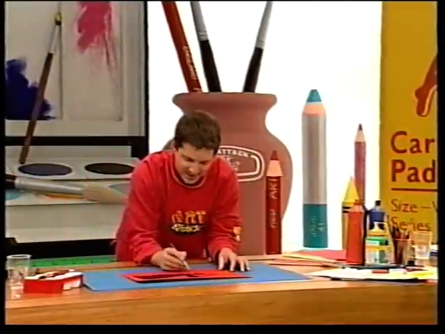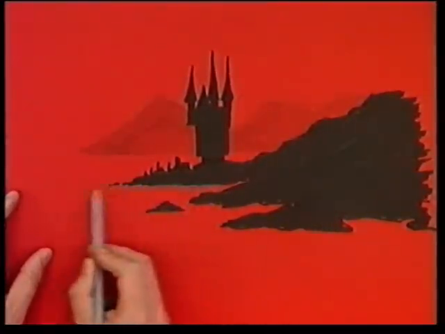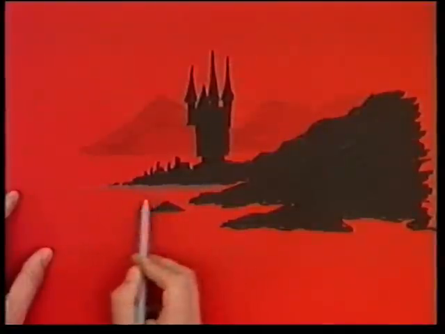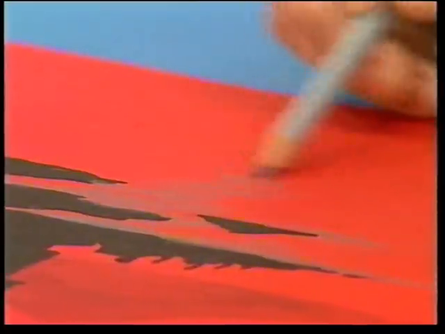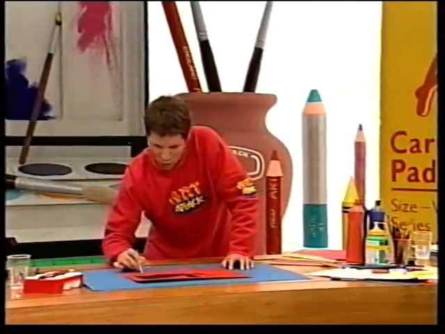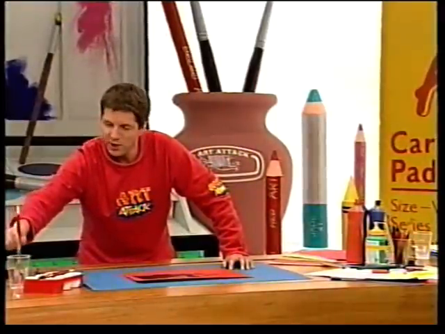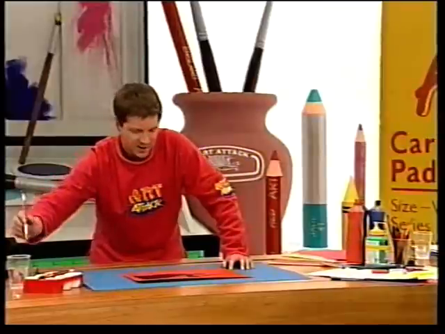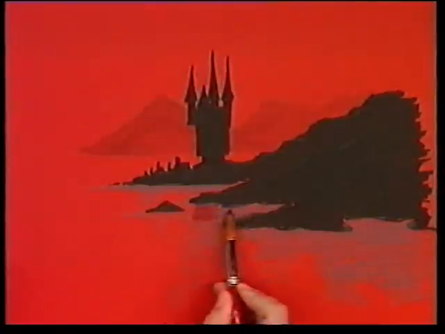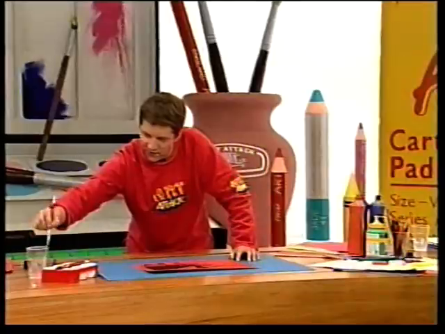Water-soluble pencils. Well, the great thing about water-soluble pencils is you can just use them as normal pencils. And it's just a case of drawing with them normally. Or you can brush on some water and get a really watery, well, watercolour effect actually. Water turns them to watercolour. And it's great for atmospheric pictures like this or watery effects.